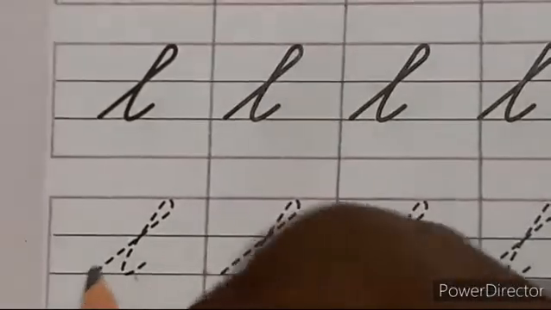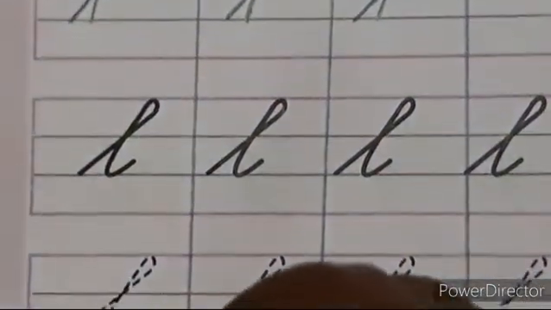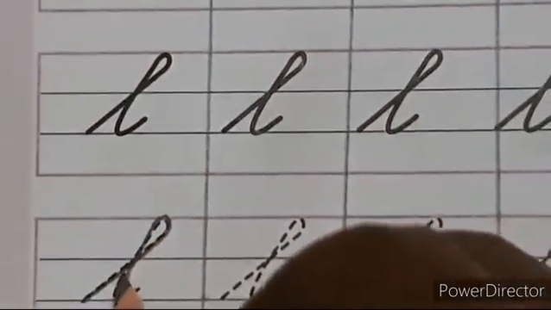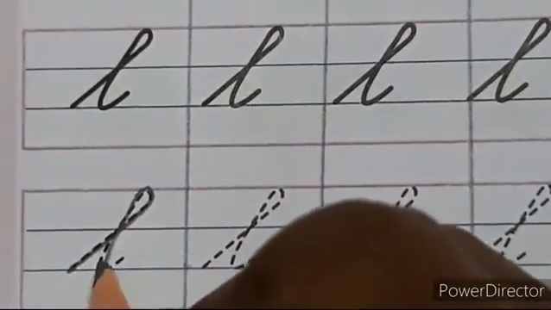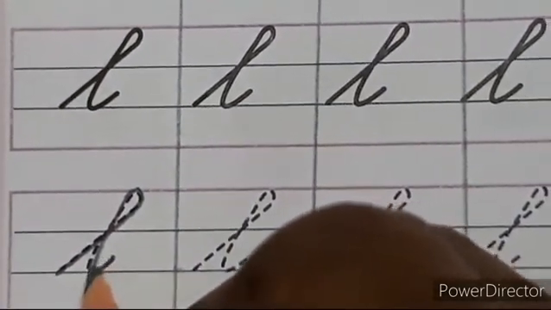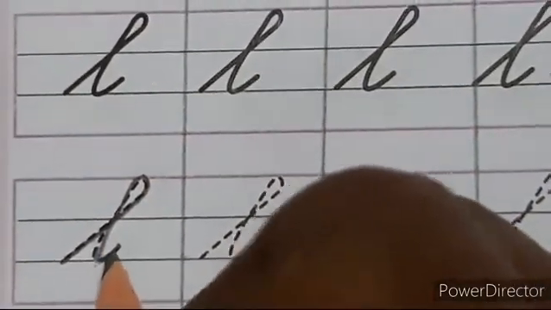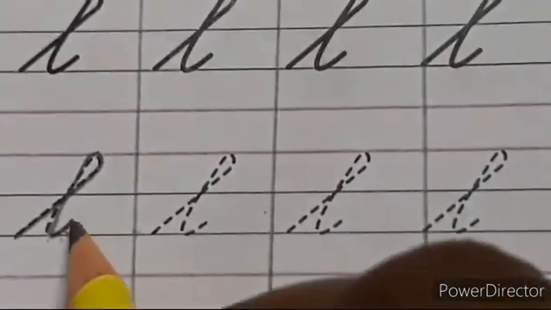So start from here. The half of the stroke we have practiced in the previous line. So listen here. Start from here. Go above. Bend here. Come down. So up to this we have practiced in the previous line. So here in this line just a slight bend. So this is the difference between the first stroke and this small letter L. So with the help of the above stroke we can easily write this small letter L.